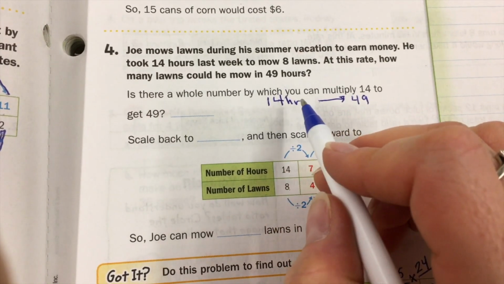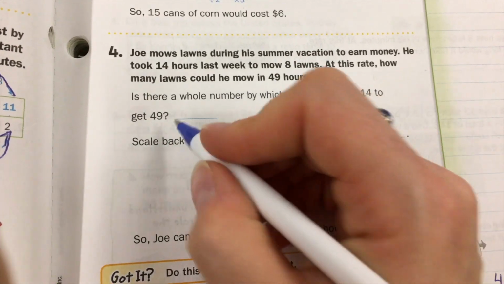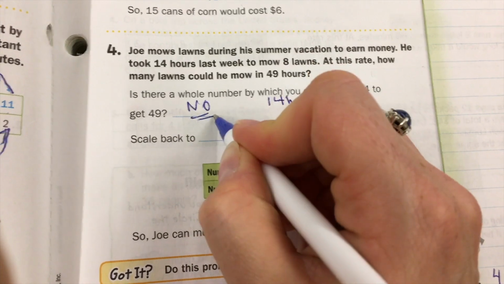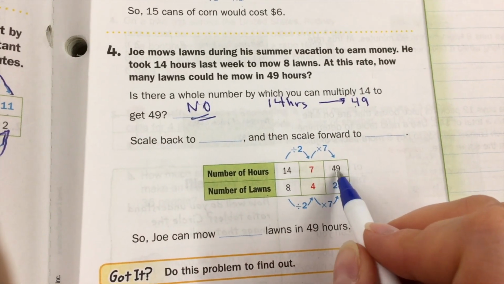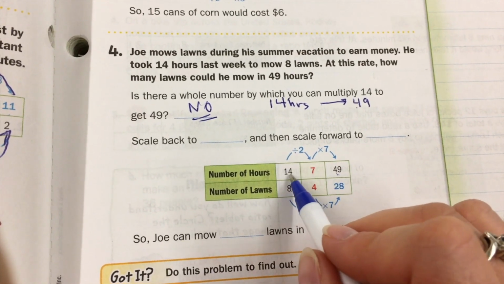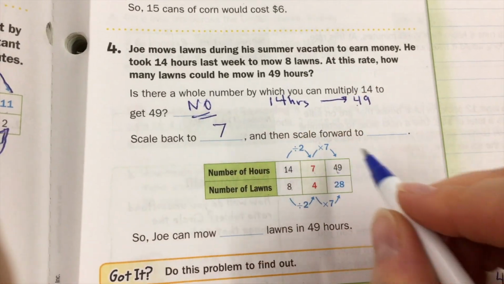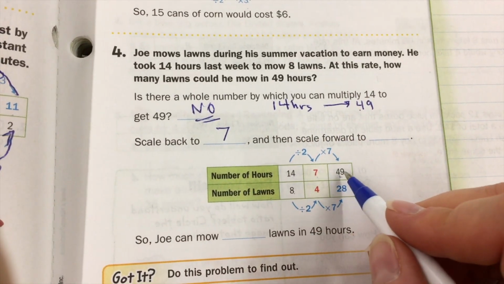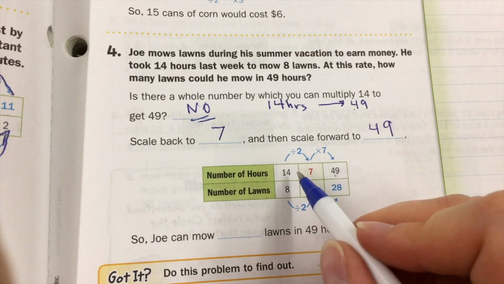Is there a whole number by which you can multiply 14 to get 49? No. That's our problem. So we need to scale back. Now, if you think about this, 7 times 7 is 49. So if we could scale 14 to 7, if we could scale back to 7, then we could scale forward to the 49. So here's the work.